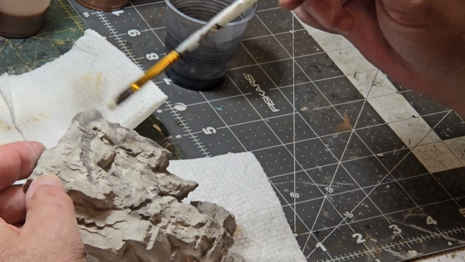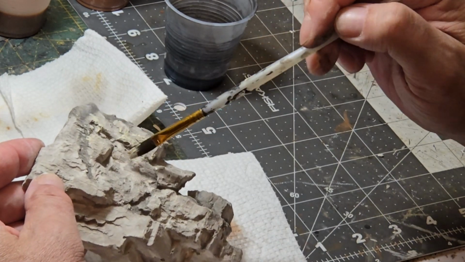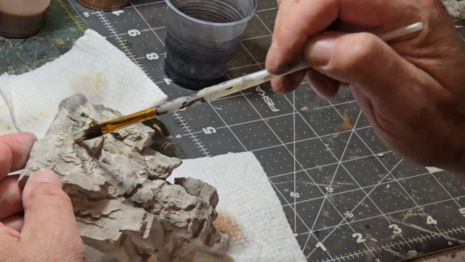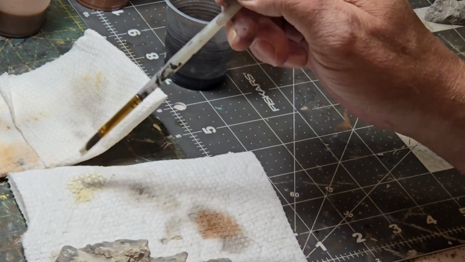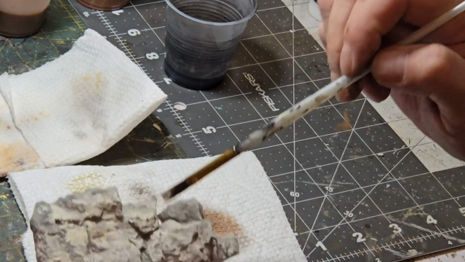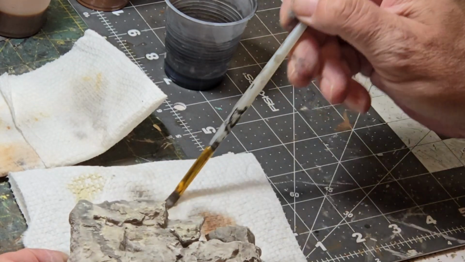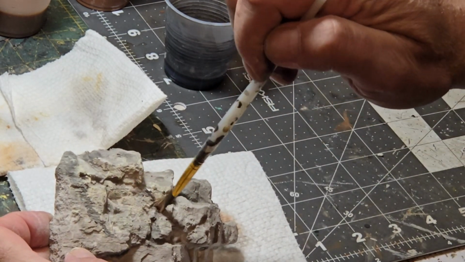Lightly just drag it across. It's going to make the details pop when you do this, and also represent chipping and flaking. Just lightly dragging it.